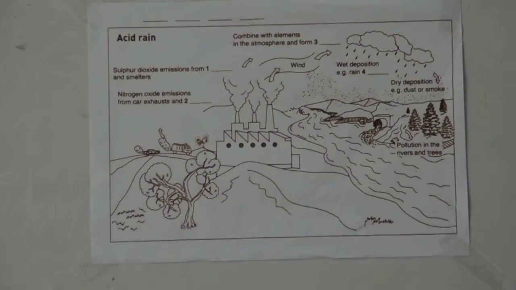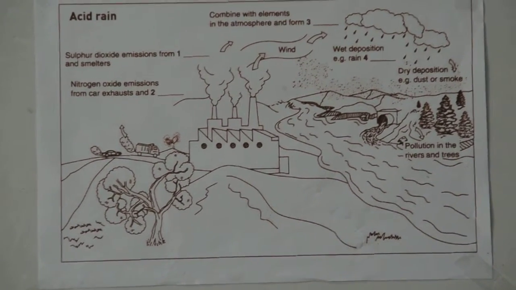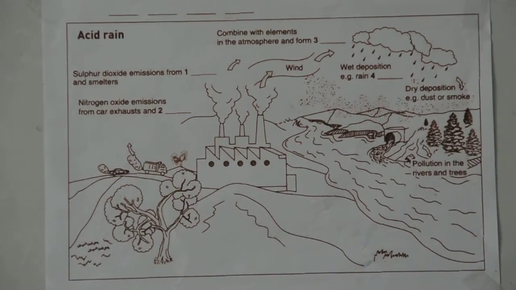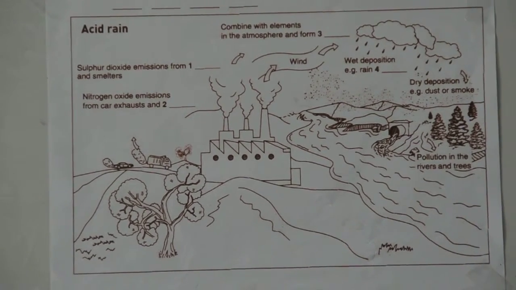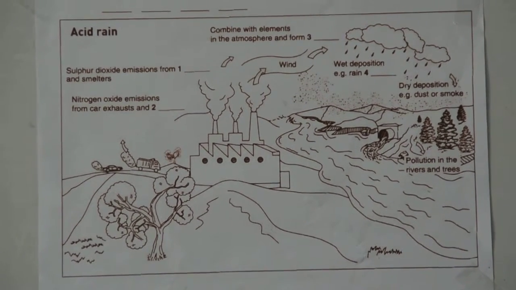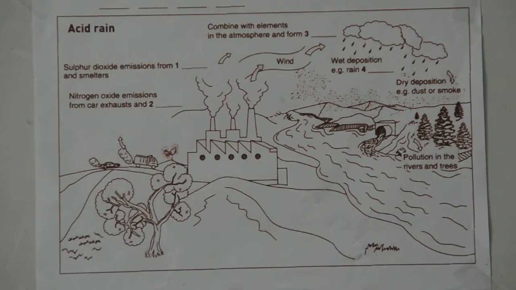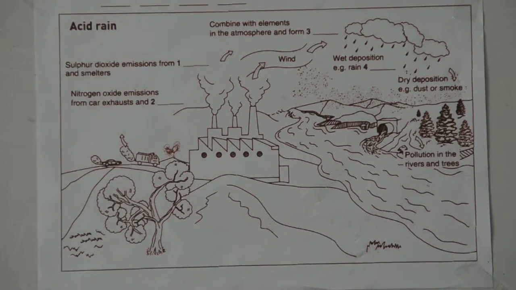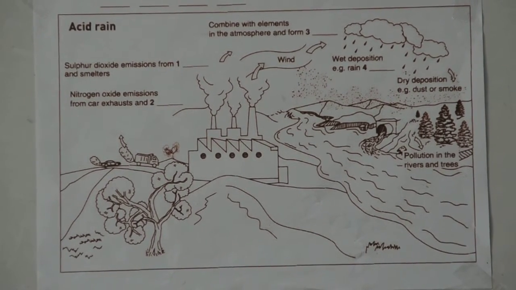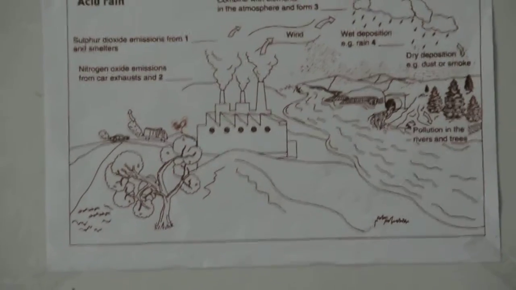Okay, and one technique that you could use in this diagram process is predicting the possible parts of speech or words that would be used in the blank. For example, in number 1, we have here the preposition. Let's read first the first line. Sulfur dioxide emissions from blank and smelters. Now we know that after the preposition you could use a noun, or sometimes you can have an article, an adjective, or sometimes a noun after. Okay, so that is the first one.